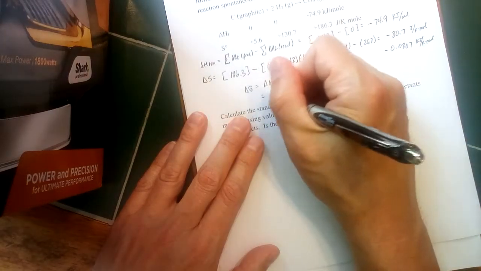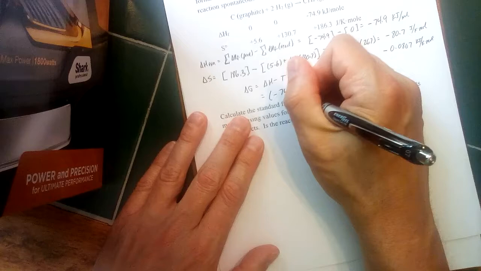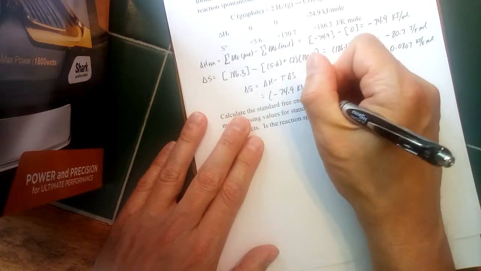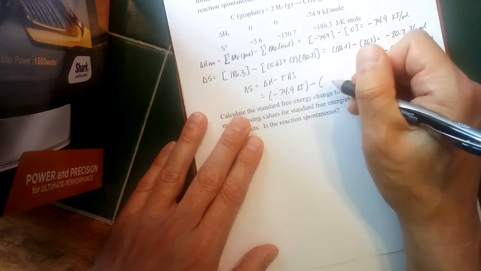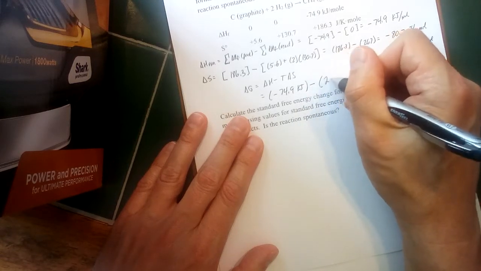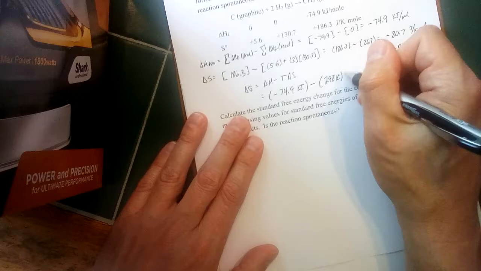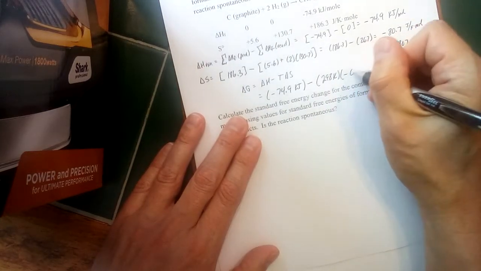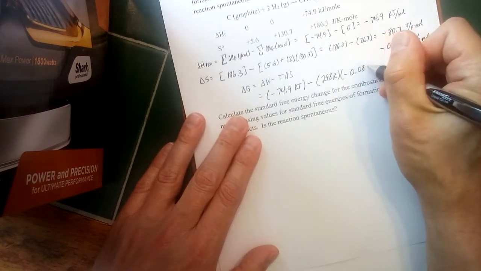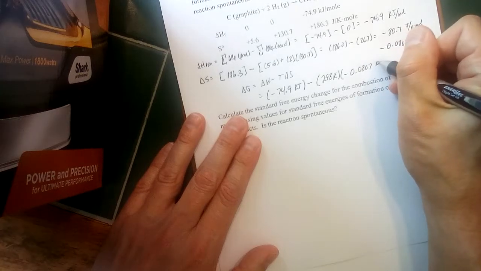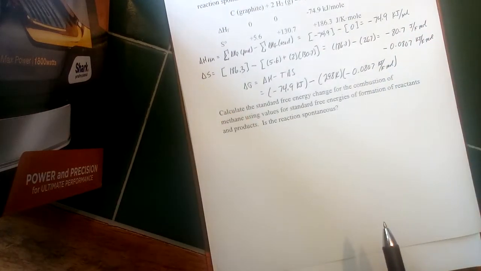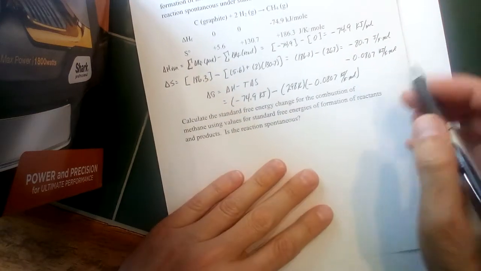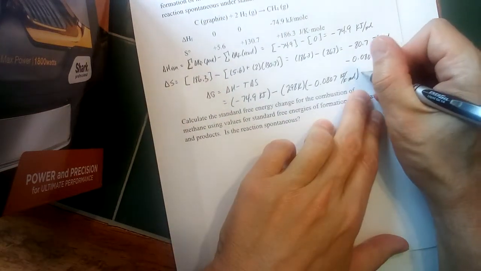And so delta H here is minus 74.9 kilojoules per mole. And we're subtracting the term for entropy, which has temperature involved. So 298 K times negative 0.0807 kilojoules per K mole. So if I multiply that out, I kind of ran out of space here, but I think I can get it in the edge over here.